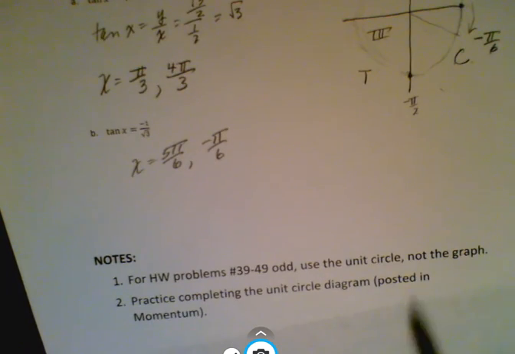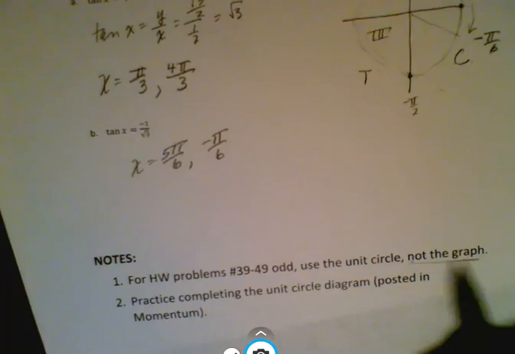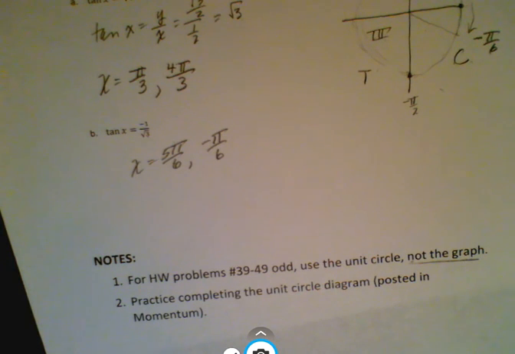Okay, so now you're complete. Use the unit circle. The instructions will say to use the graph. Do not use the graph for the homework assignment.